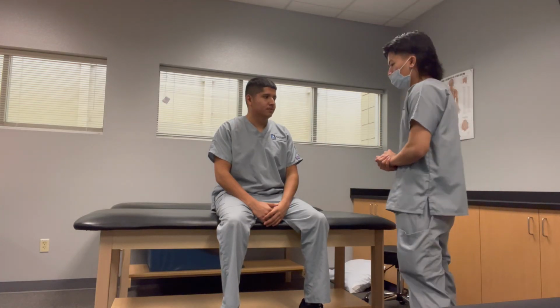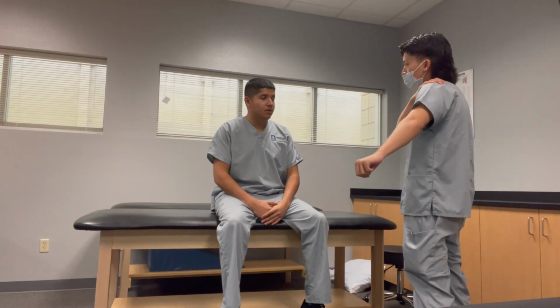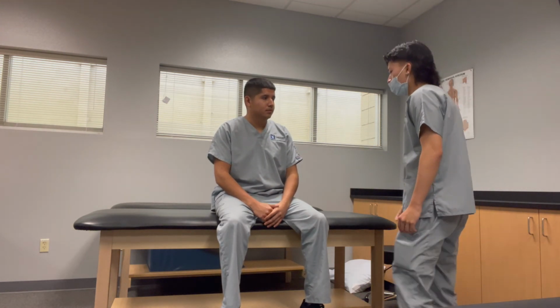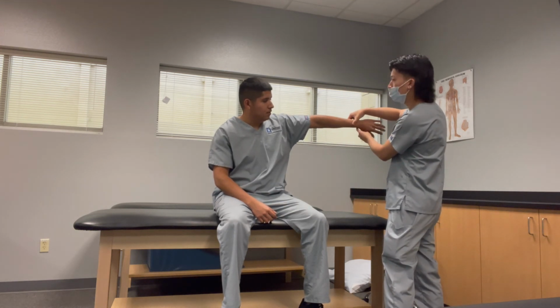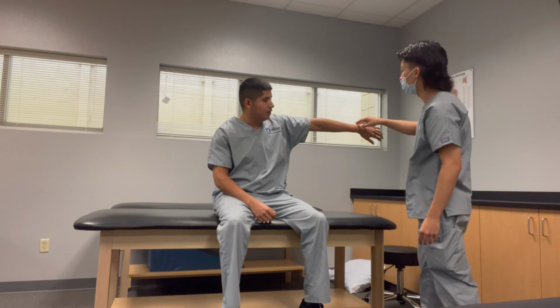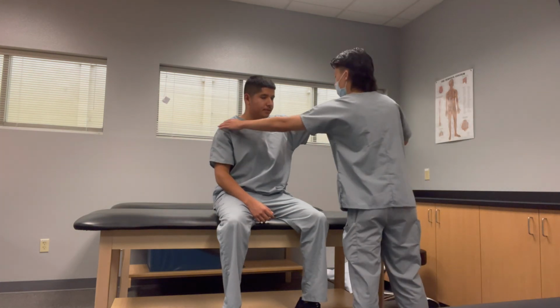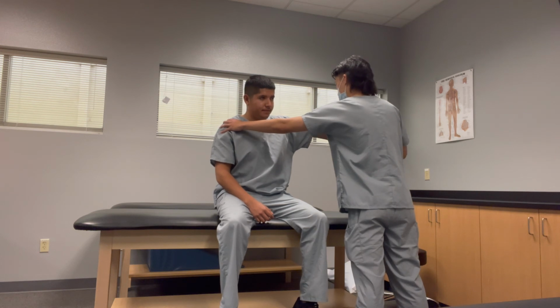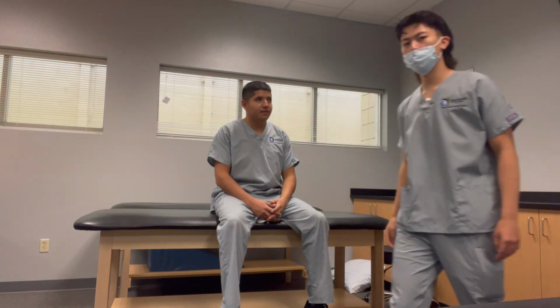Last but not least, I'll be doing a special test to test his supraspinatus muscle. This test is called the empty can test. I'll be putting his shoulder in a 90 degrees abduction with his thumb pointing downwards, acting like he's emptying out a can. I put a downward pressure at his wrist, letting him know to notify me if he feels any pain in his left shoulder. And that's it.